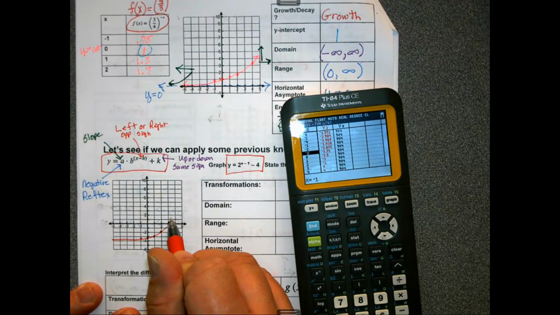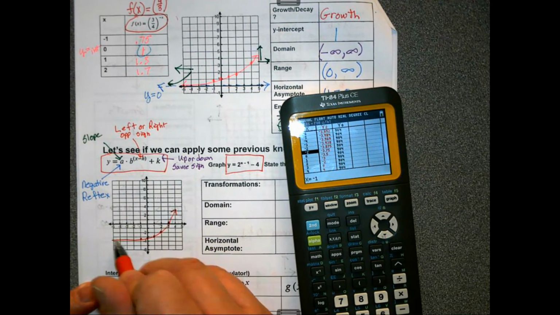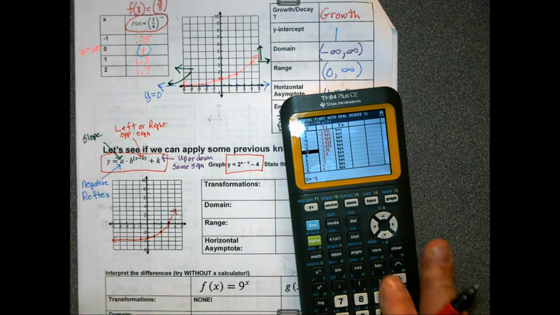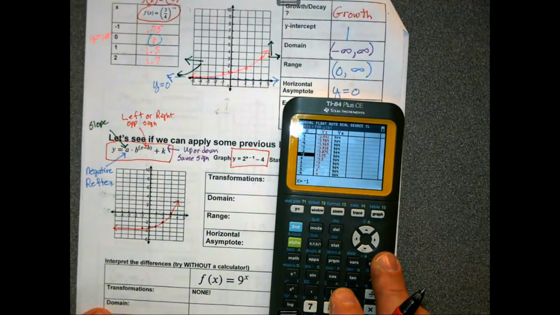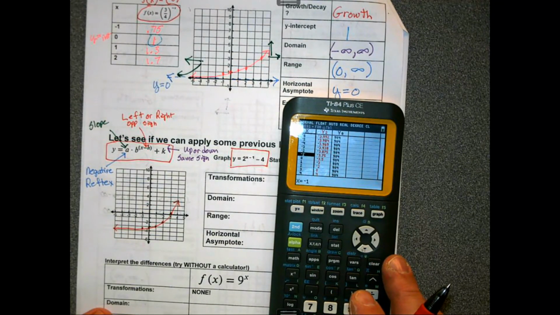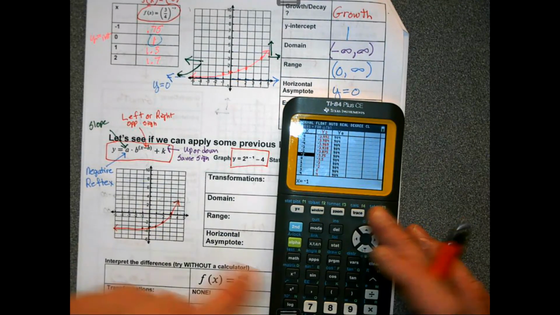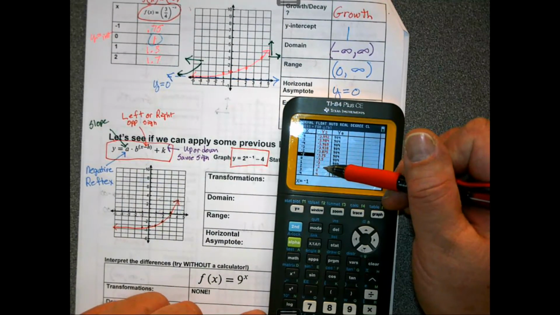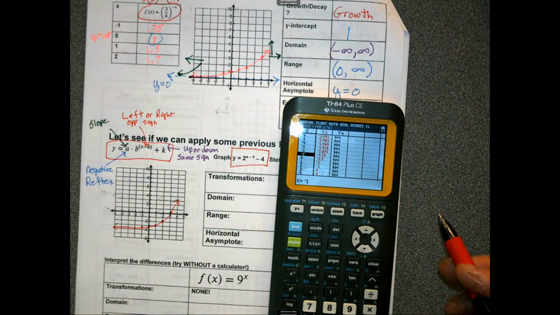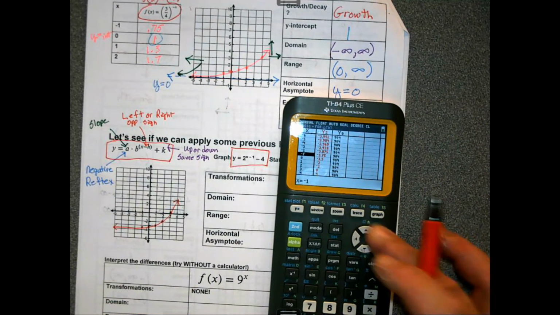Wait, I'm confused. Are you good? Yeah, I'm just plotting points. Yeah, the numbering of the points just got to me. Yeah, I mean, it's kind of hard because a lot of them are decimals. Confused my simple brain.